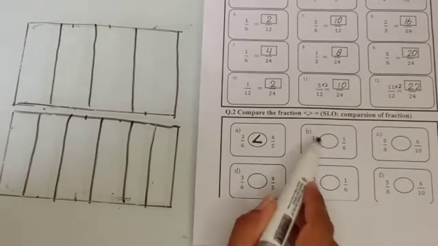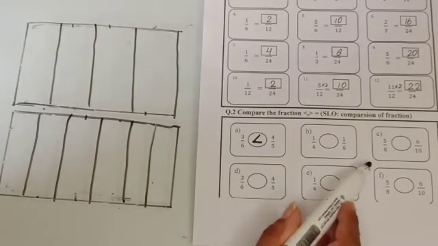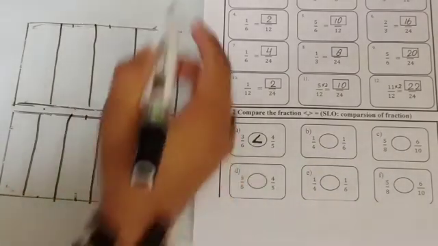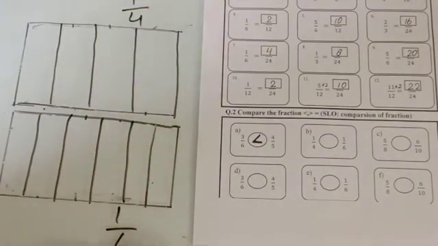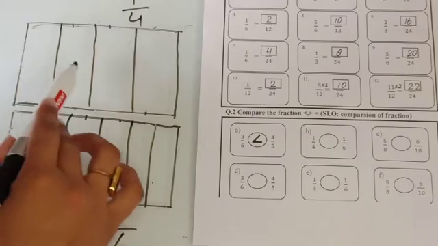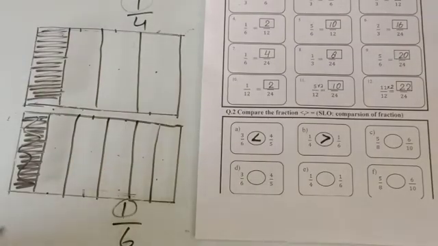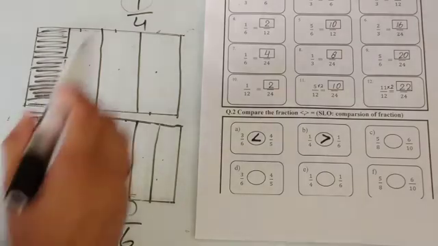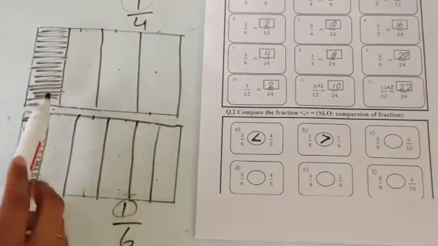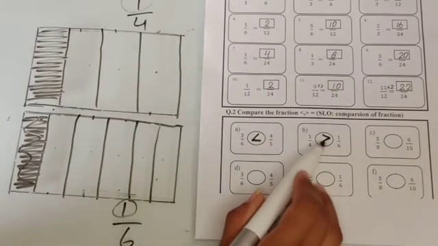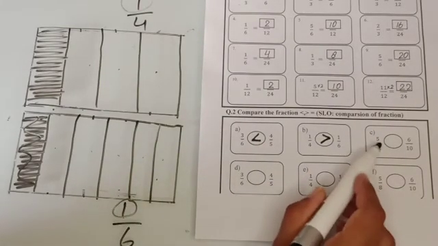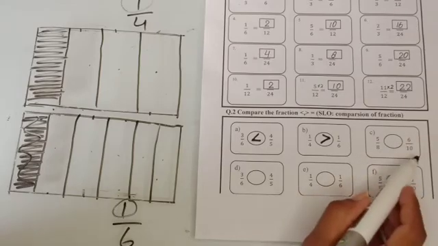Next question we have 1 by 4 and 1 by 6. This is 1 by 4 and this is 1 by 6. So you can see that 1 by 6 has smaller shaded area and 1 by 4 has larger shaded area. So 1 by 4 is larger or greater than 1 by 6. Next question we have 5 by 8 and 6 by 10.